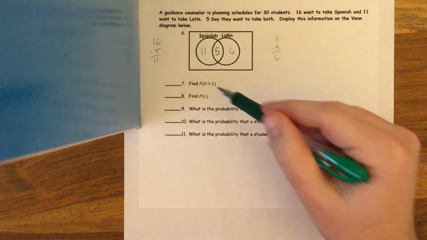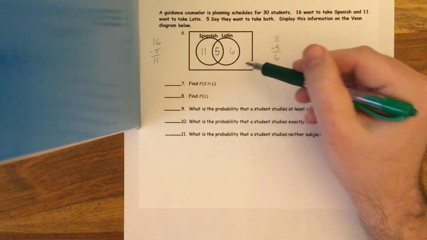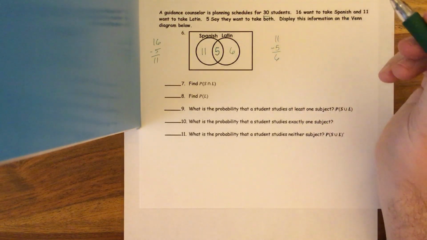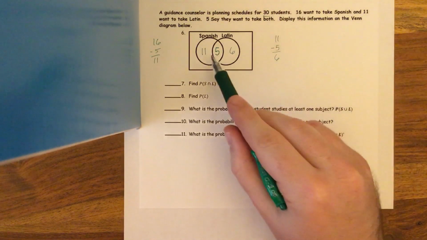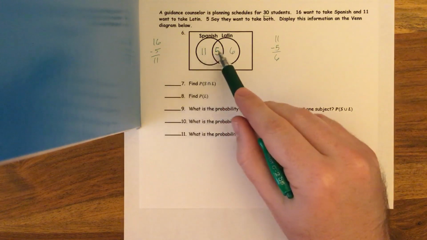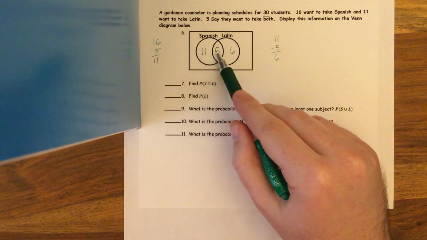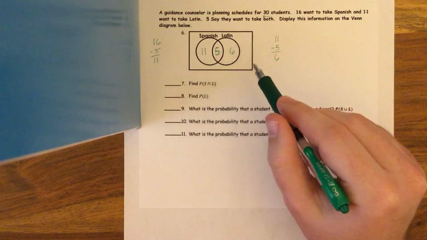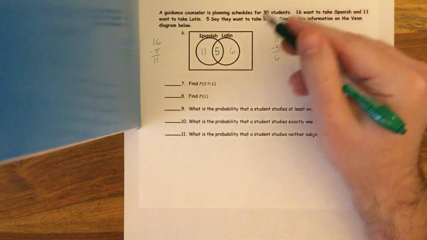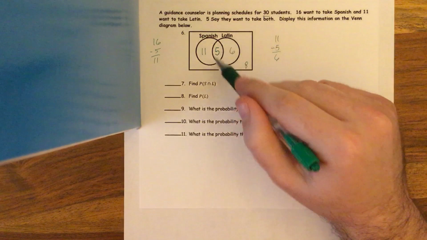All right, the last thing we need to do before we answer these questions is basically answer how many people don't want to take Spanish or Latin. We had 30 students that we were planning schedules for. How many people have we accounted for so far? Well, we've accounted for 11 that want to take just Spanish, 5 who want to take both, and 6 who want to take just Latin. So 11 plus 5 is 16, 16 plus 6 is 22. So we have 22 people total in here. We had 30 students total. So that leaves 8 right here. There are 8 students who don't want to take Spanish or Latin.